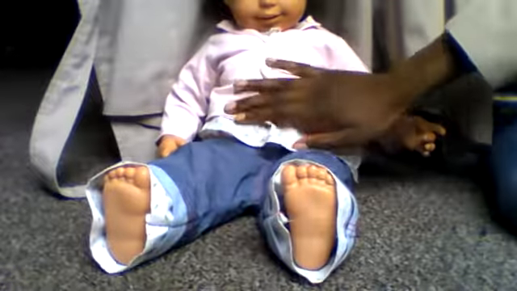And then you have quadriplegia, where all four limbs are affected, and there's also trunk involvement. So you're going to have poor head control as well, and low central tone.